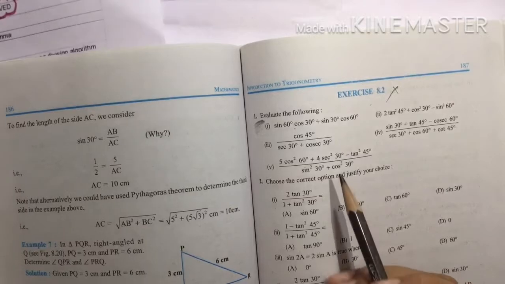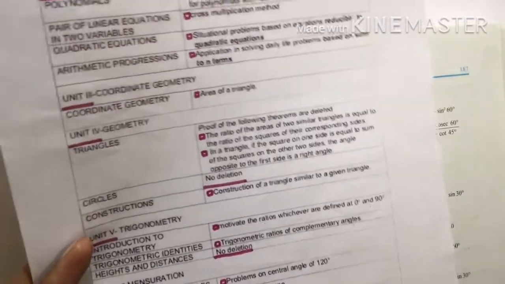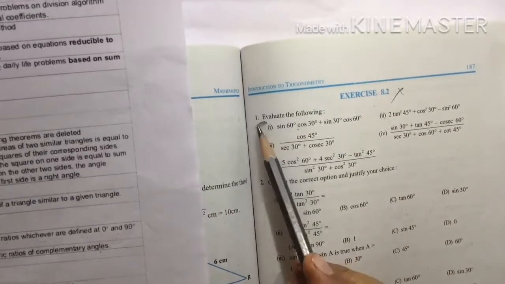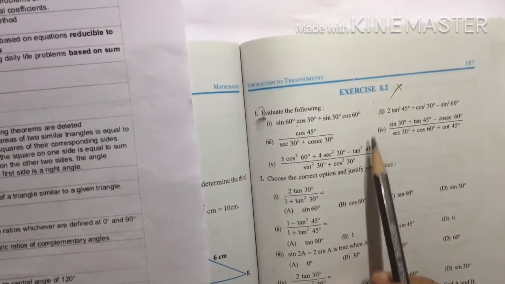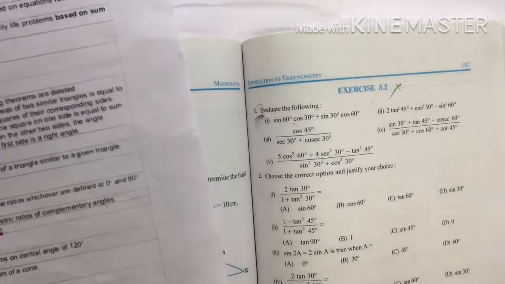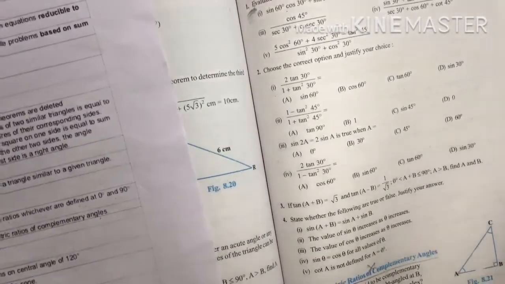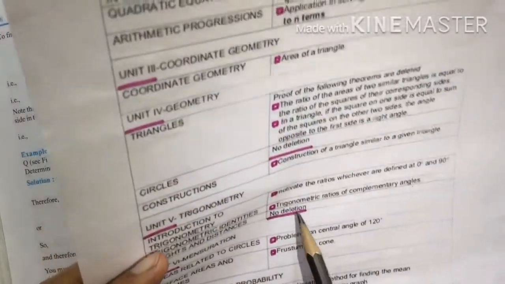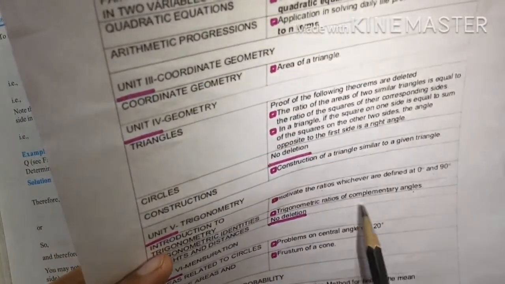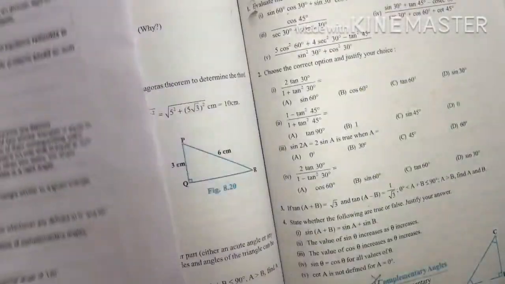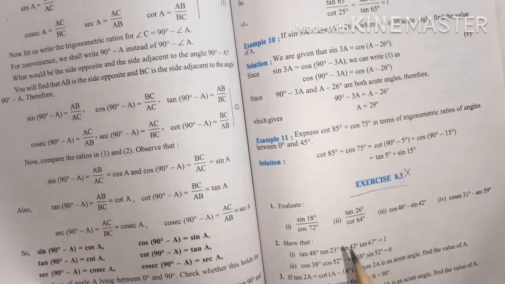As CBSE says, you can leave sum number 1 from exercise 8.2, but I'm not suggesting that you leave it. You should complete this chapter. Next, trigonometric ratios of complementary angles: this topic you can leave, and based on this topic, exercise 8.3 you can leave.